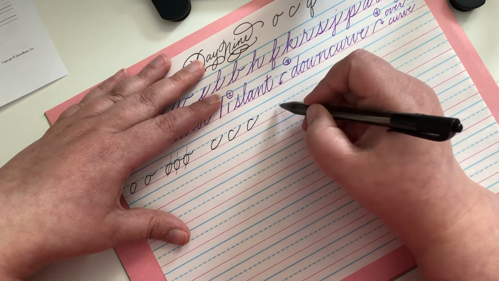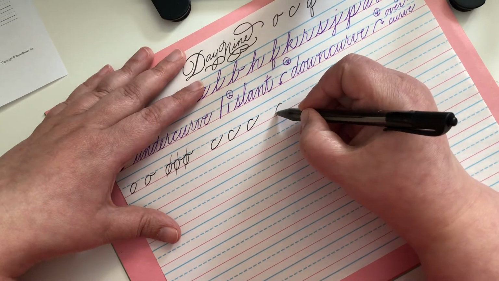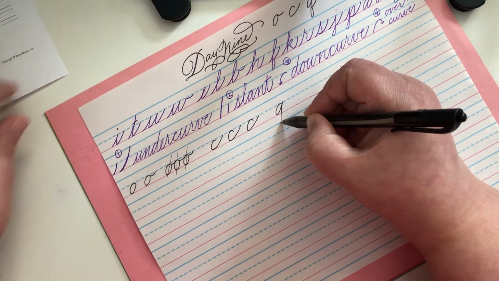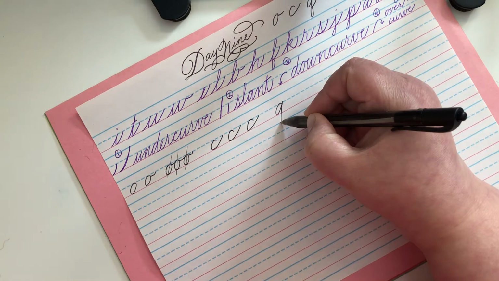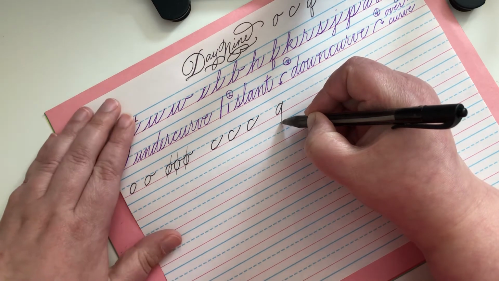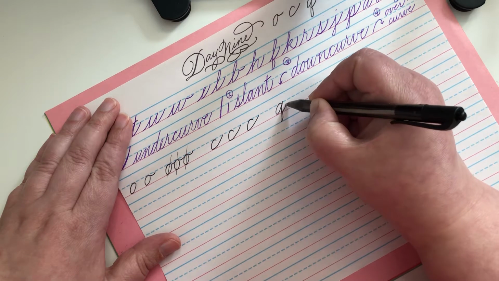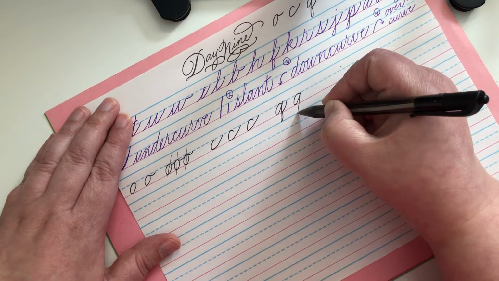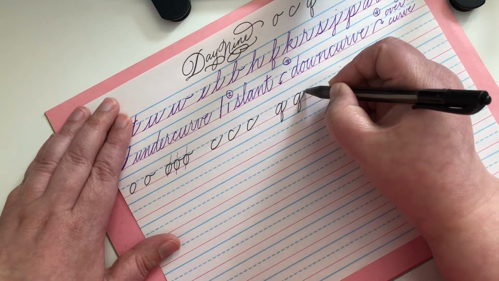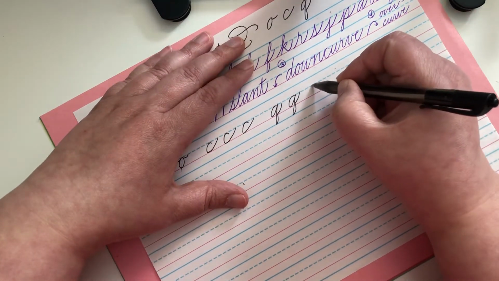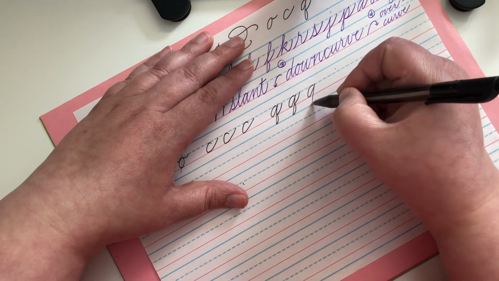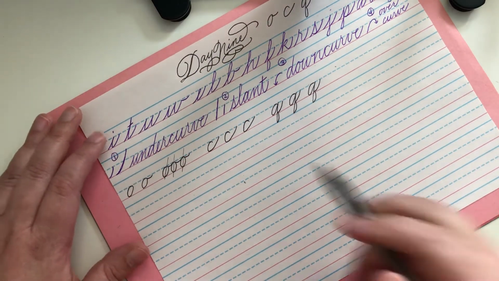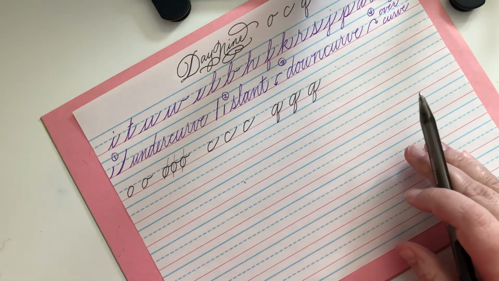Our Q: down curve, undercurve. There's a slant. Then we loop forward and then undercurve. Down curve, undercurve, slant. Loop forward, undercurve. Down curve, undercurve, slant. Loop forward, undercurve. So those are the basics of your 3 letters.